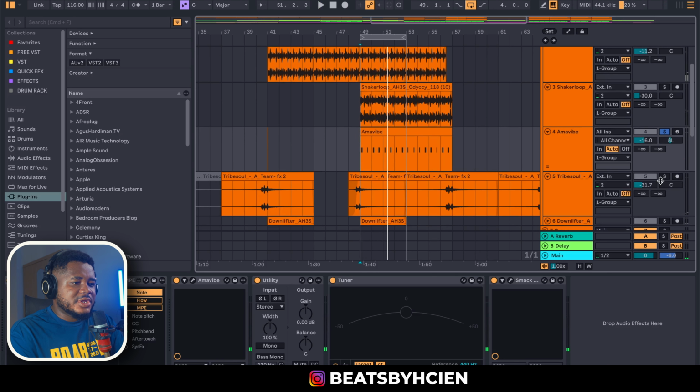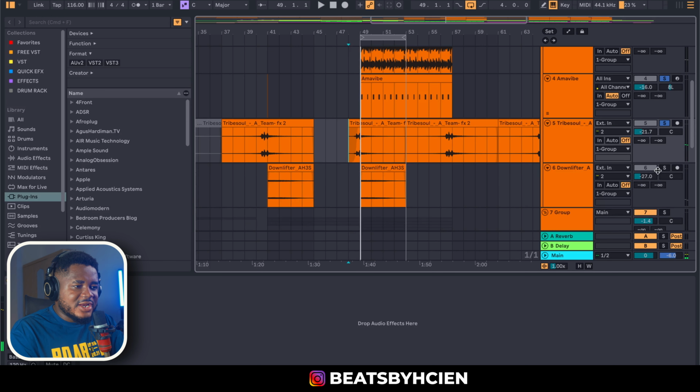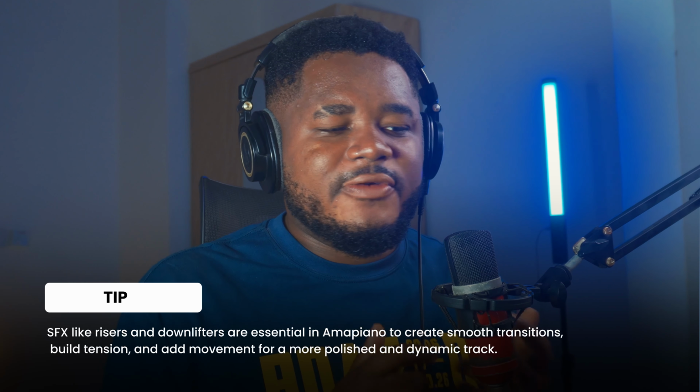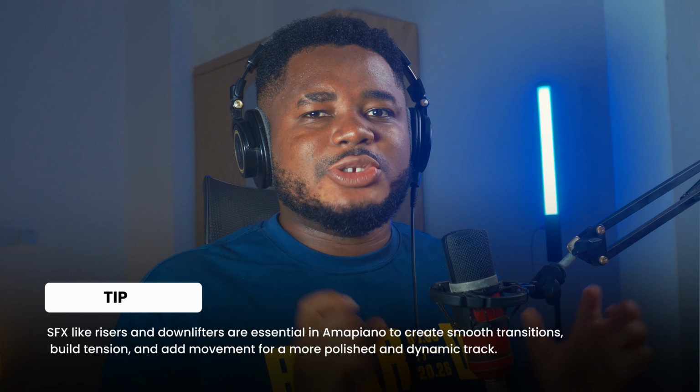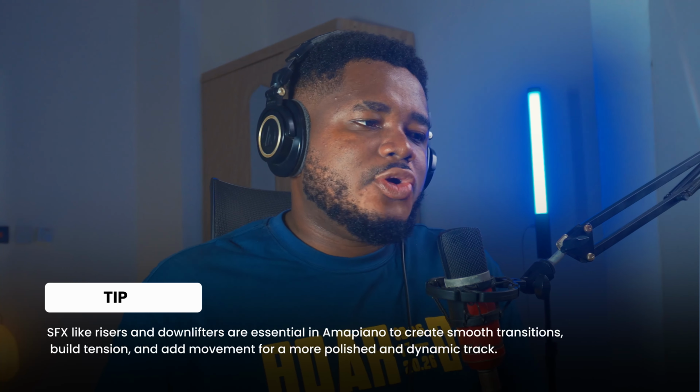And after doing that, as usual, the next thing was just the normal riser, and I added a down lifter as well. When you're making your Amapiano beat, you want to make use of risers, down lifters, and all of these tracks to transition to different parts of the song. Maybe you're going to the bridge, maybe you're going to the hook, maybe you're going to the chorus. You want to use most of these transitions. It's really important when it comes to making Amapiano and dance music in general.